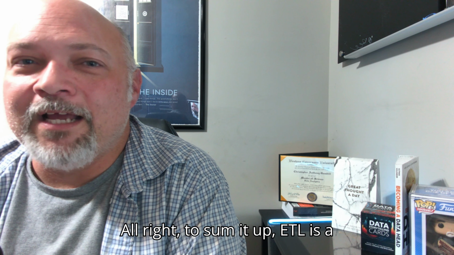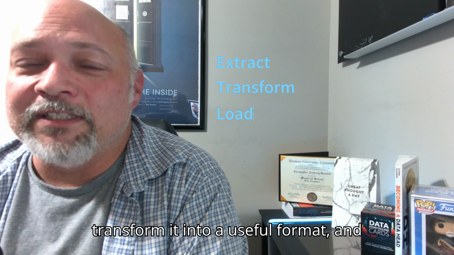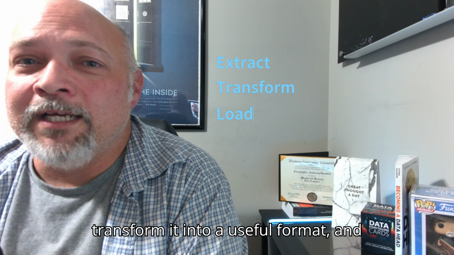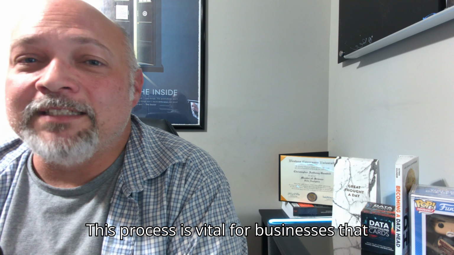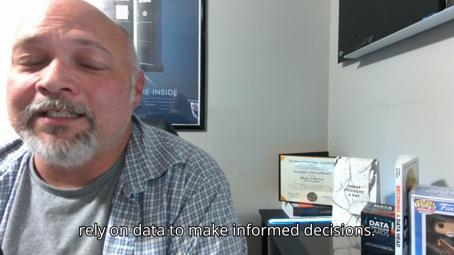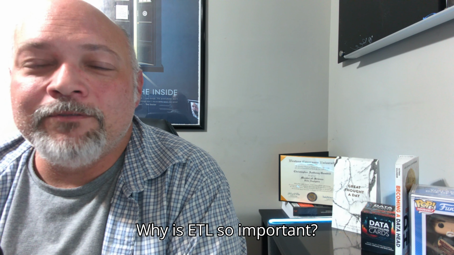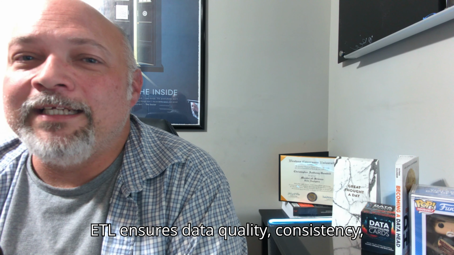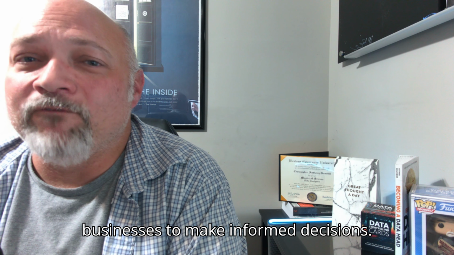All right, to sum it up, ETL is a three-step process. Extract the data, transform it into a useful format, and then load it into your data warehouse. This process is vital for businesses that rely on data to make informed decisions. Why is ETL so important? ETL ensures data quality, consistency, and reliability, making it possible for businesses to make informed decisions.